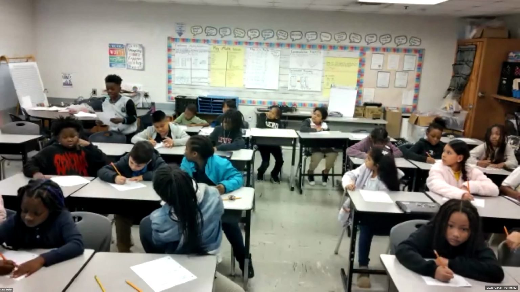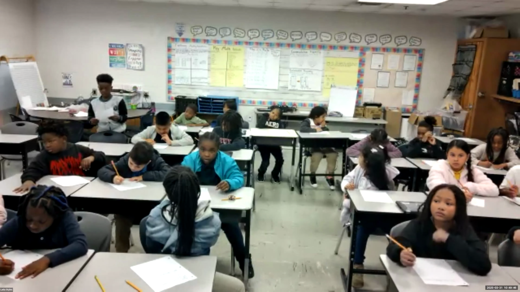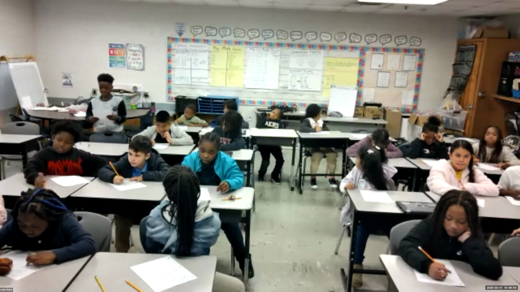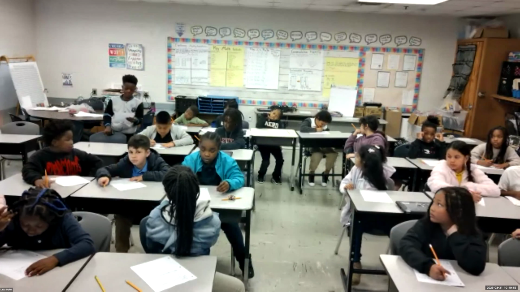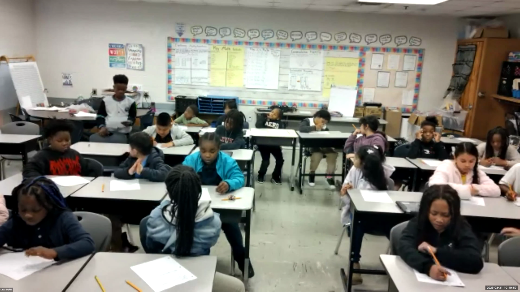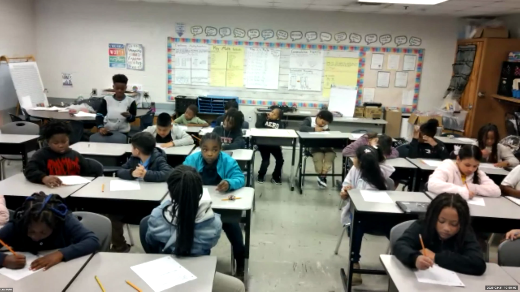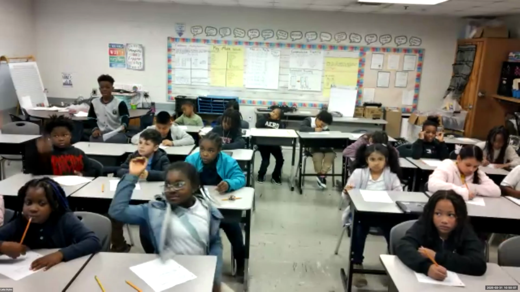She has 3 bags of apples. Each bag has 5 apples. In the 3 bags, how many does she have in all? I chose 3 bags with 5 apples inside. And my equation was 3 times 5 and it equals 15. All right, good. Anybody else like to share theirs?